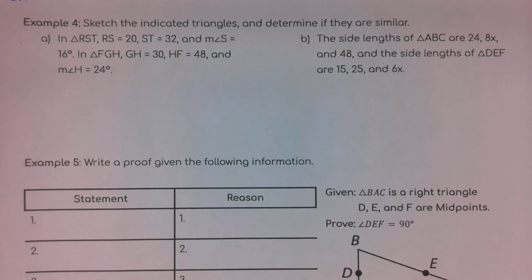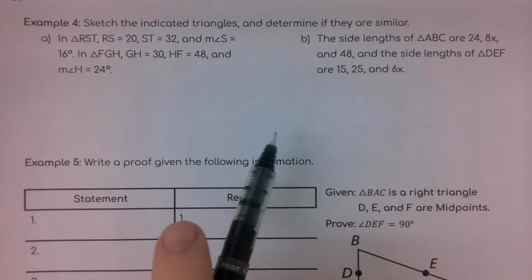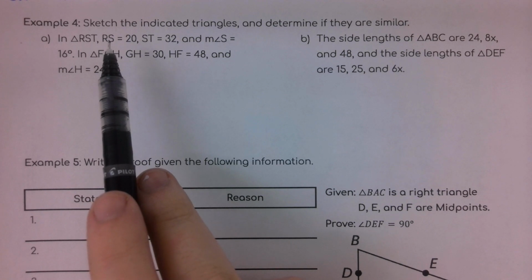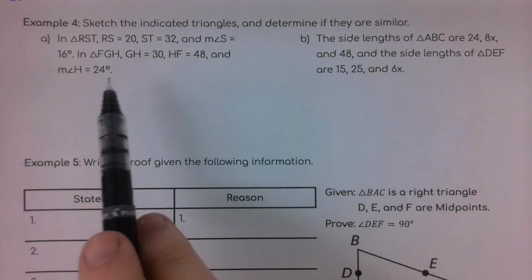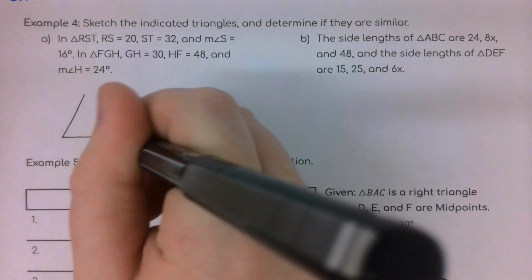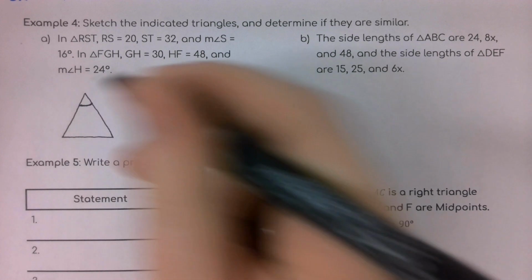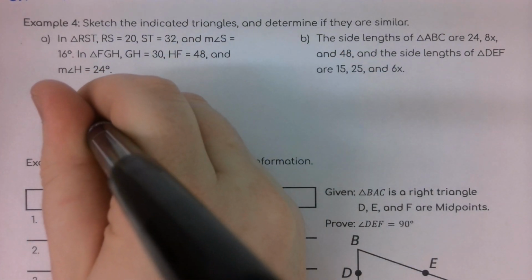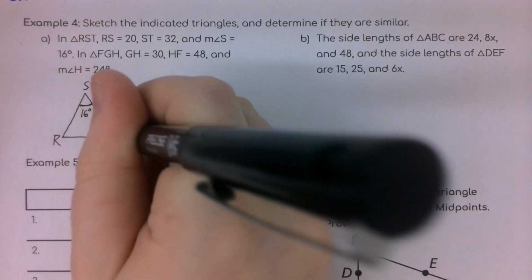In example 4, we are asked to sketch the indicated triangles and determine if they are similar. I'm going to do A here, but I will leave B for you to try at home. In triangle RST, RS is 20, ST is 32, and the measure of angle S is 16 degrees. This is another case where we don't need an exact scale drawing. I mean, I'm drawing angle S here, and it is going to be way bigger than 16 degrees. We can label it as such. So this will be RST.